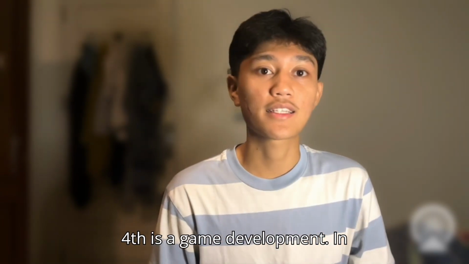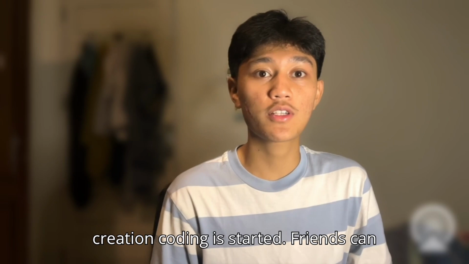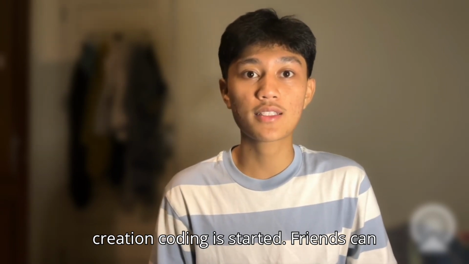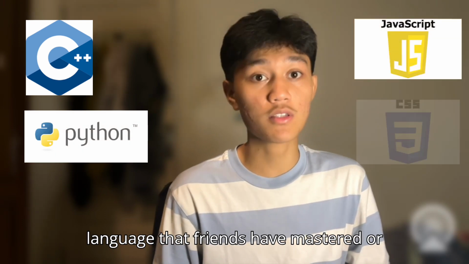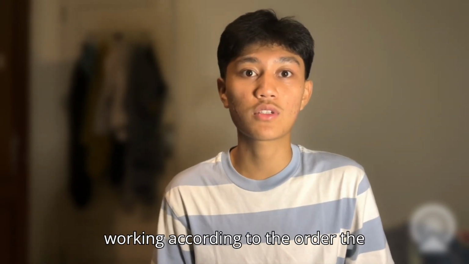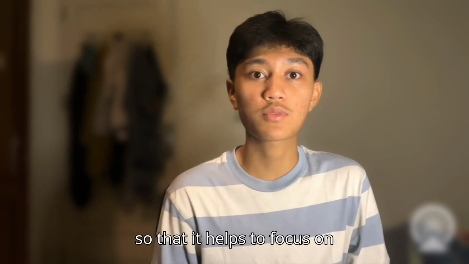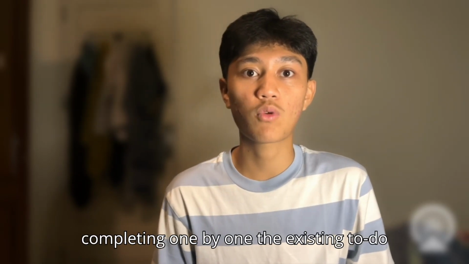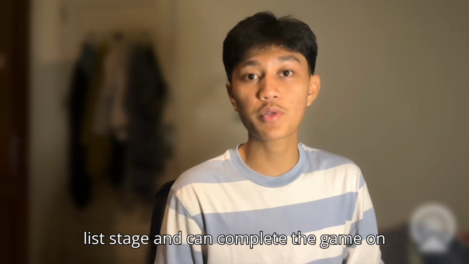Fourth is game development. In the game development process, game creation coding is started. Friends can code according to the programming language that friends have mastered or that has been determined and start working according to the order of the to-do list that has been made, so that it helps to focus on completing the existing to-do list stages one by one and can complete the game on time.